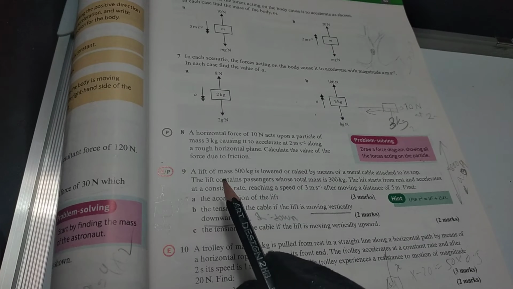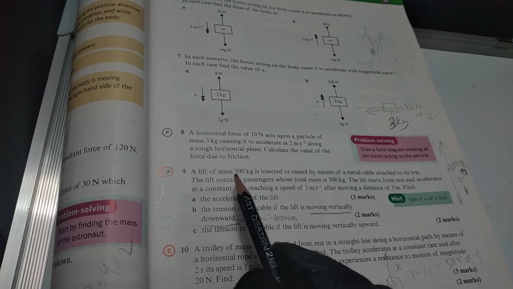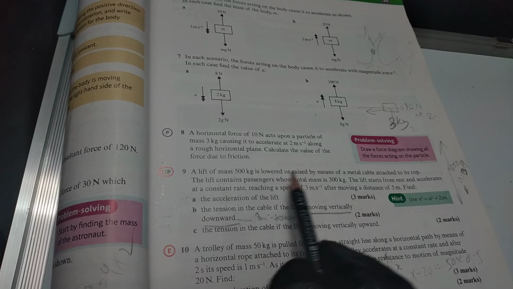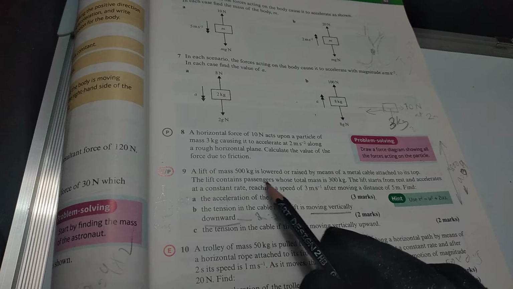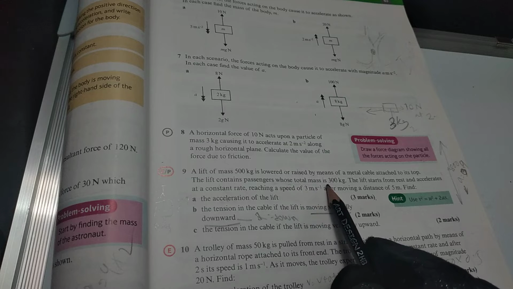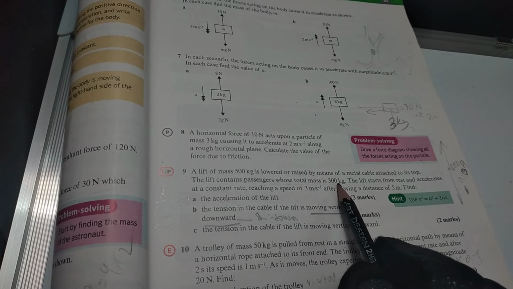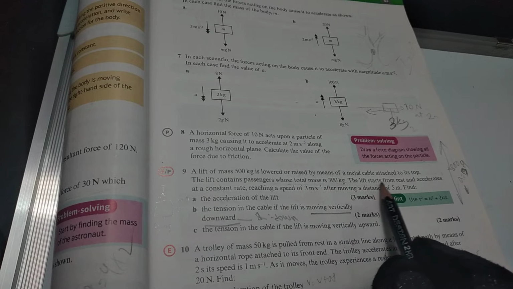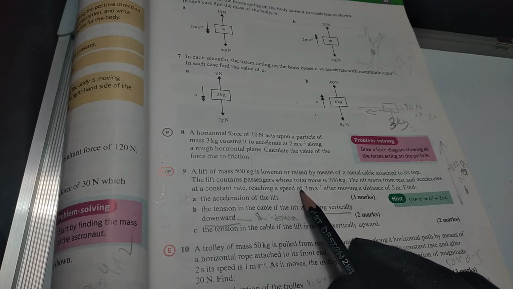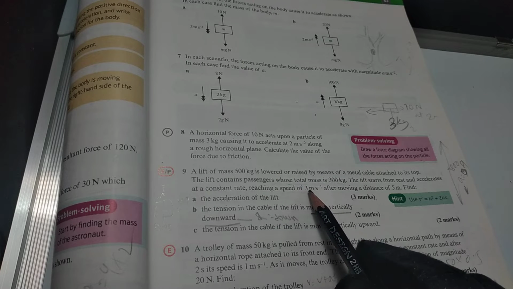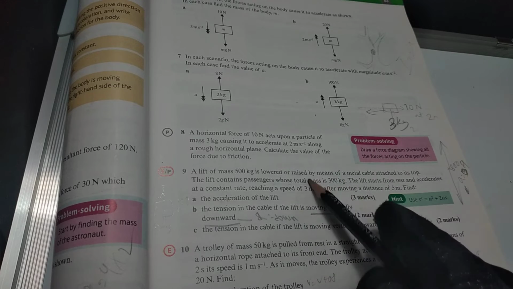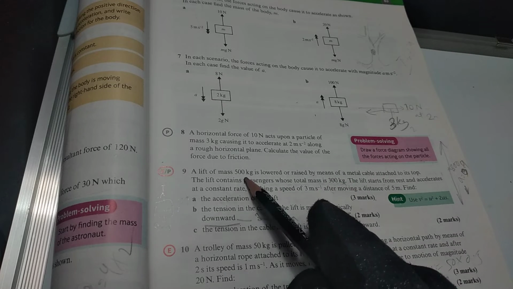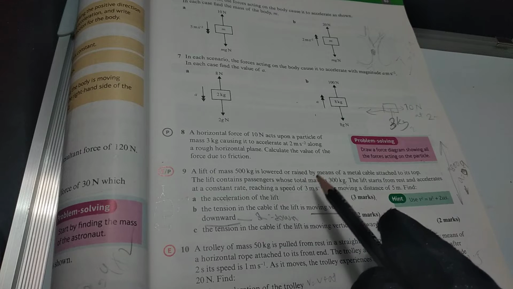So let's begin. The question says a lift of mass 500 kg is lowered or raised by means of a metal cable attached to its top. The lift contains passengers whose total mass is 300 kg. The lift starts from rest and accelerates at a constant rate, reaching a speed of 3 meters per second after moving a distance of 5 meters. Okay, so the total mass is 500 plus 300, which is 800 kg.